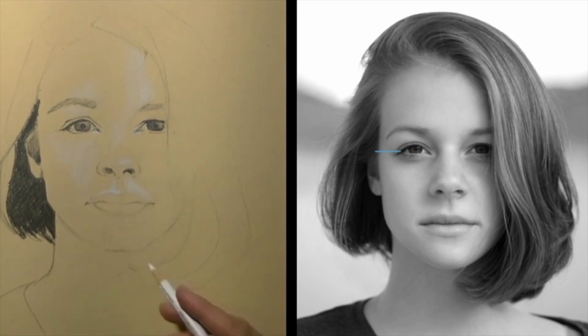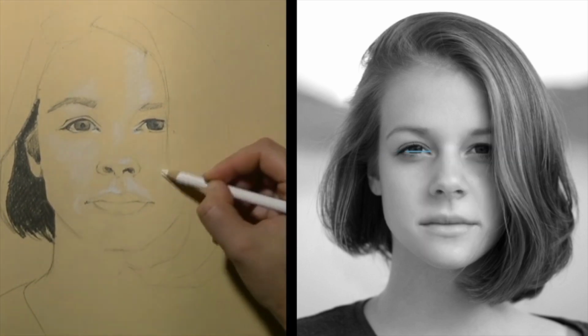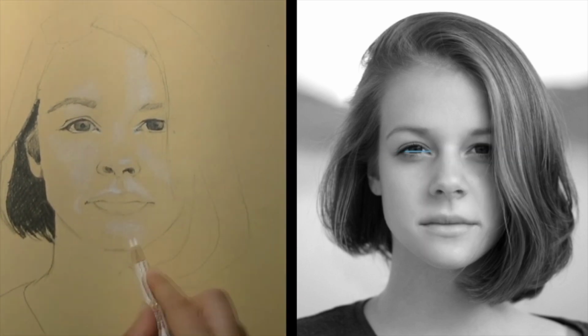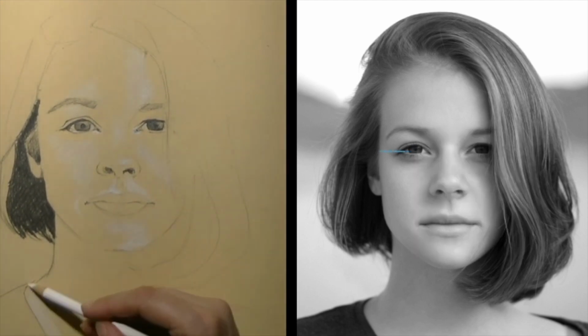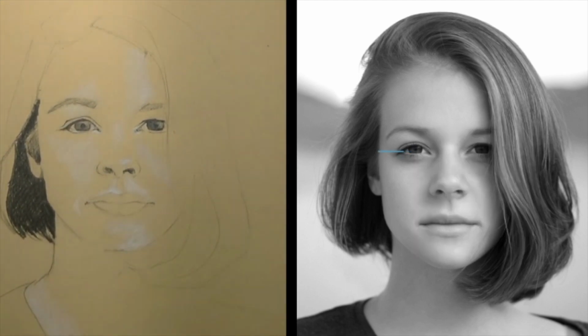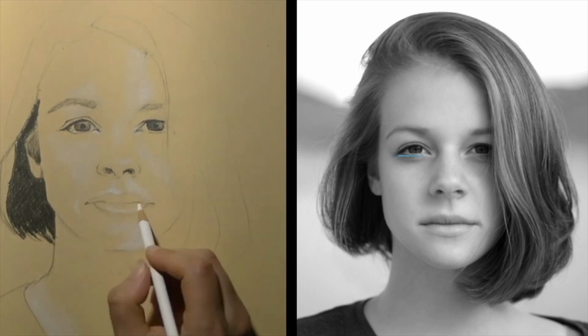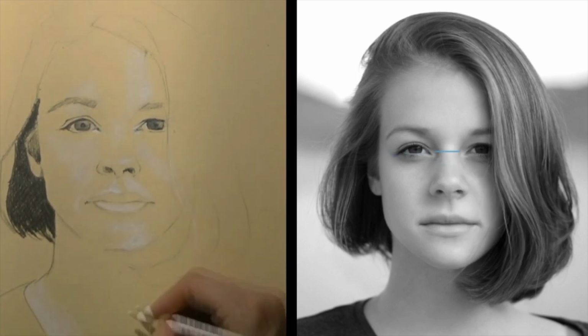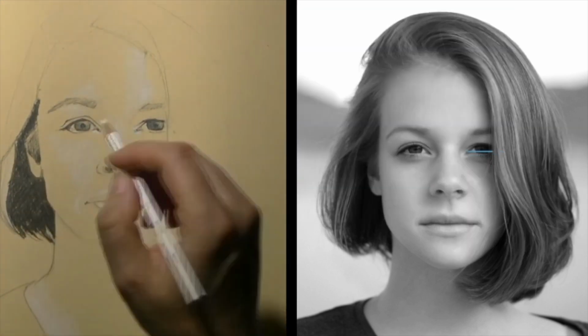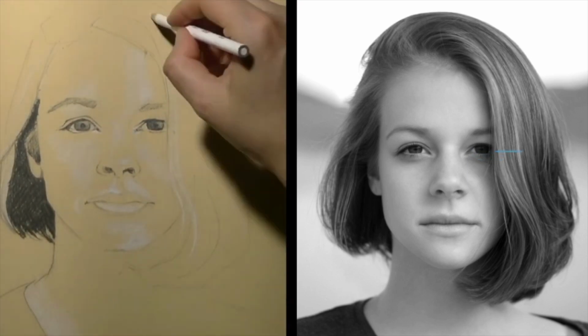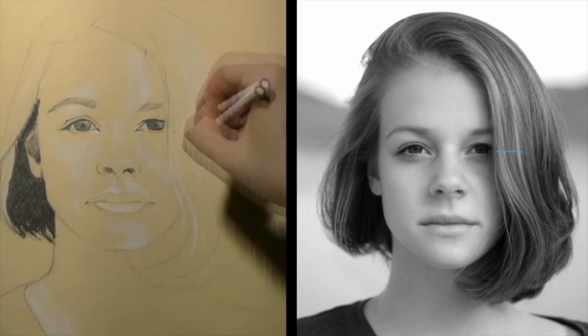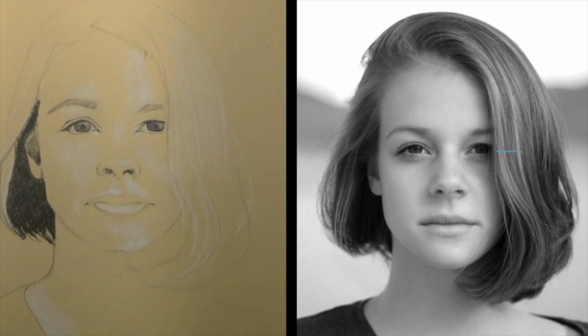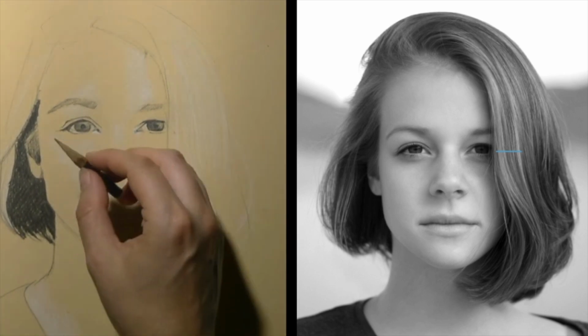So if we take the eye as 1 unit of measurement, then you can tell that approximately there will be 1, 2, 3, 4, and then 5. You can't see it here because it's covered by hair. 5 units of measurement altogether.